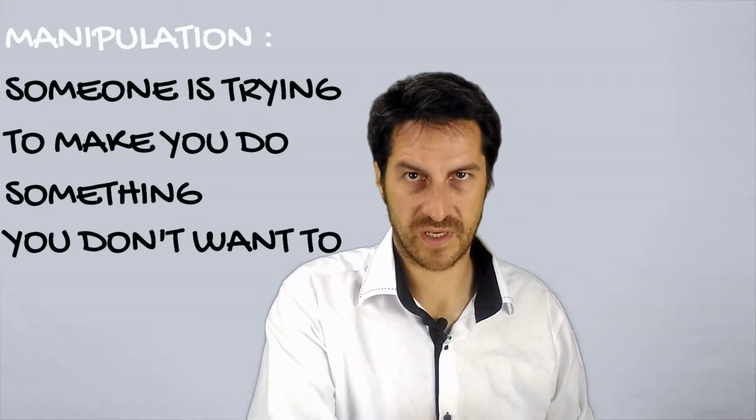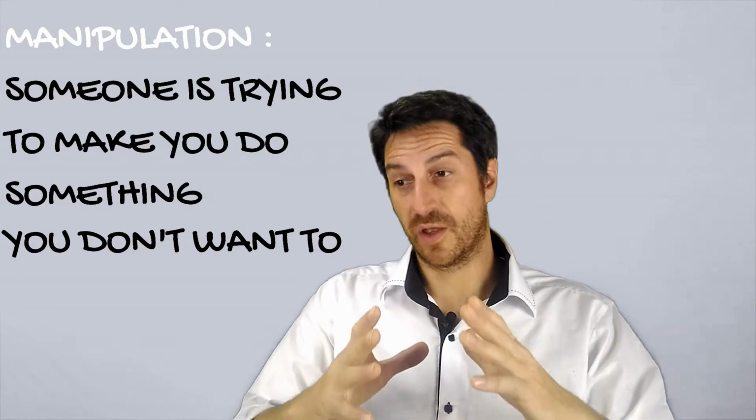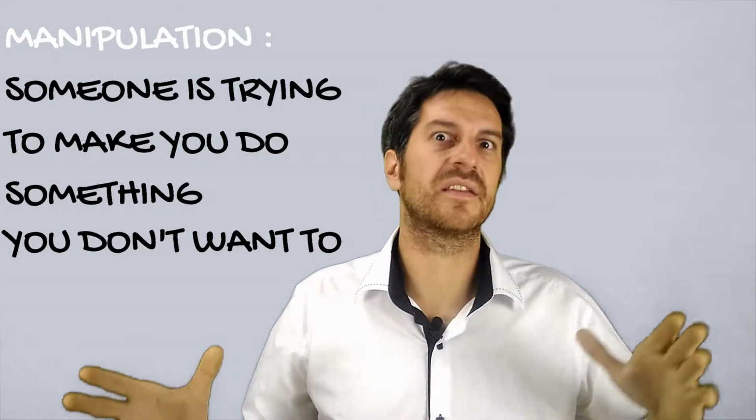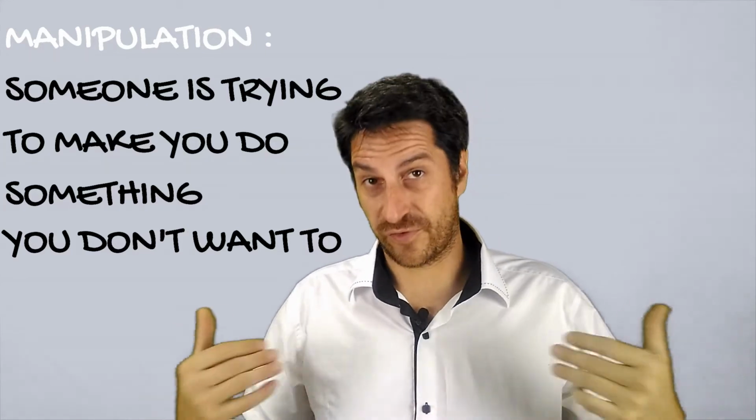So once again, the very first definition of manipulation is that someone is trying to make you do something you don't want. If someone is trying to push you to do something you don't want, then it's a manipulation game. And if you are trying to force someone to do something he or she doesn't want, that's also a manipulation game. And it can be for little things.